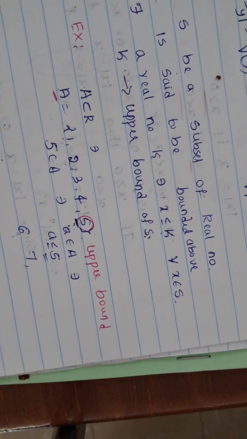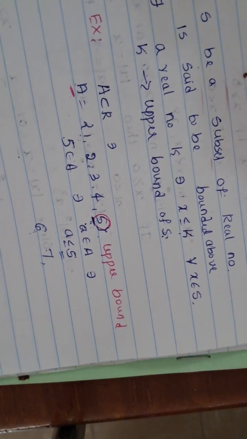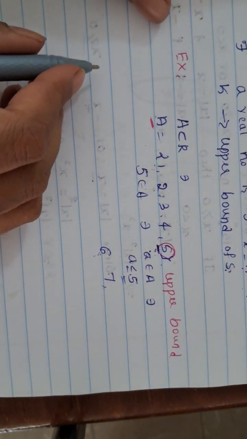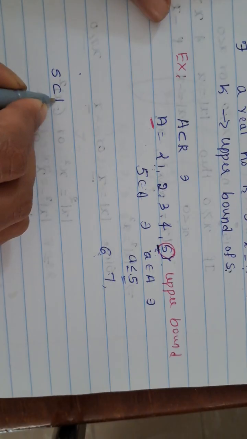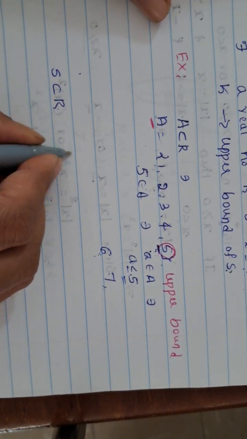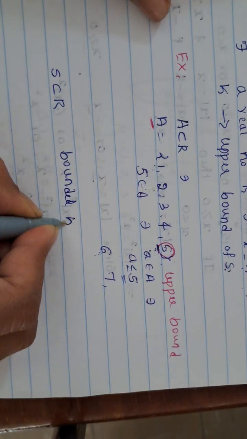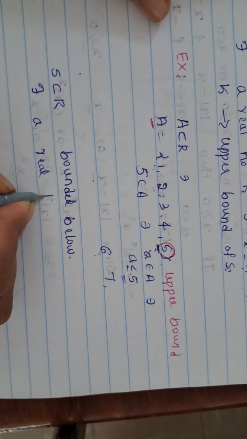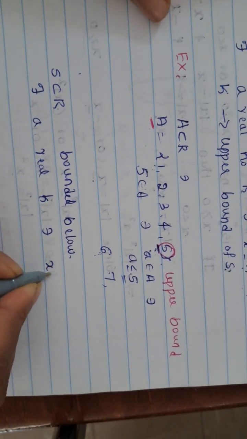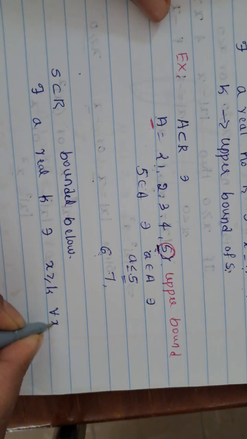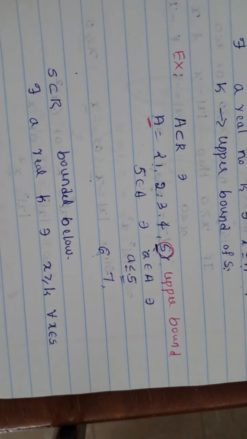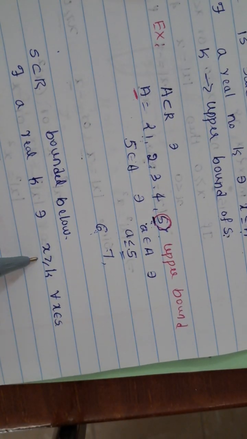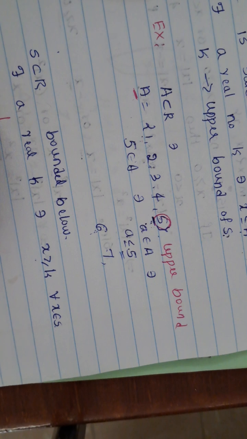Similarly for a lower bound, let me define both and then we will take the examples one by one. In this second case, let S be a subset of R, and it is said to be bounded below. Then there exists a real number, say small k, such that x is greater than or equal to small k. This is true for every x coming from the given set S. Then we call small k the lower bound.